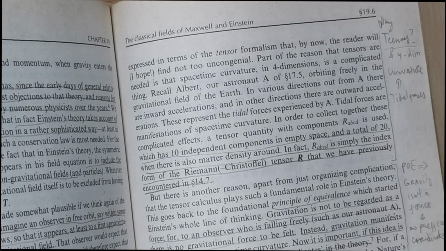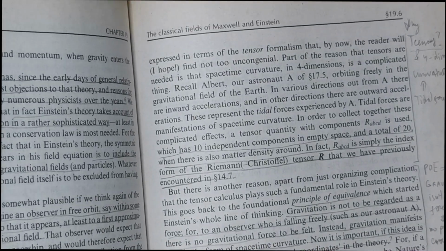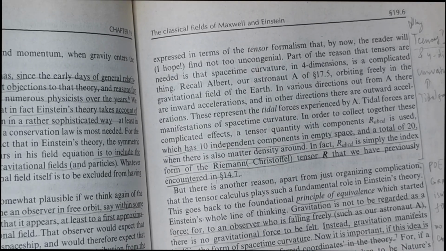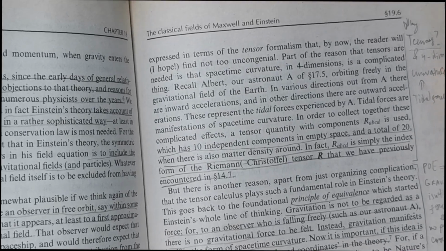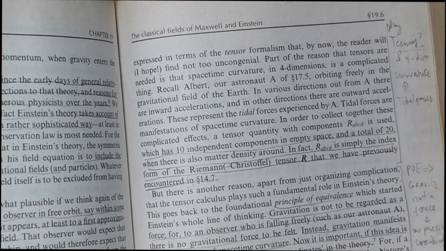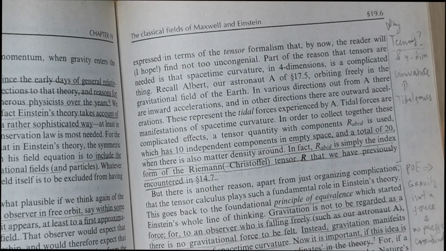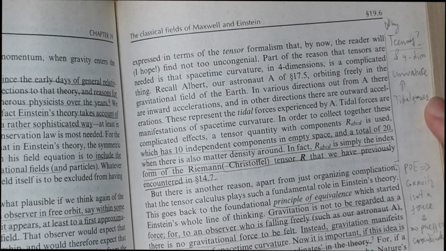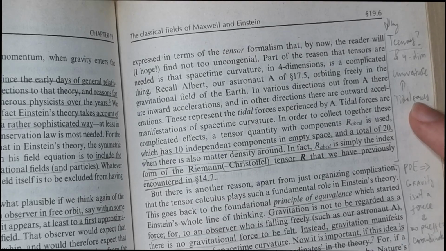The basic reason for using tensors, which Penrose is talking about, is that we need to describe four-dimensional curvature, and tensors are the natural instrument for doing that. And that curvature will give us the description of the tidal forces we have seen in chapter 17.